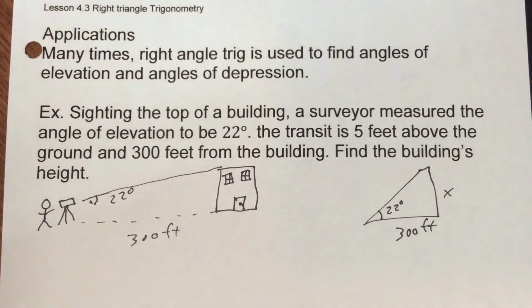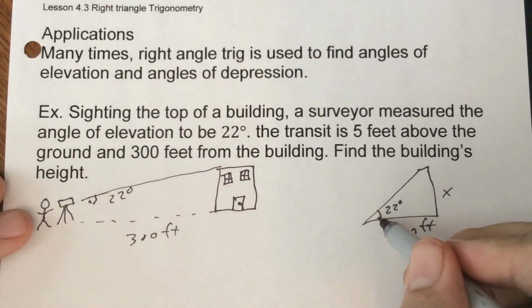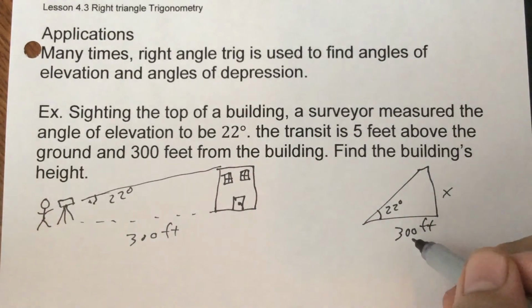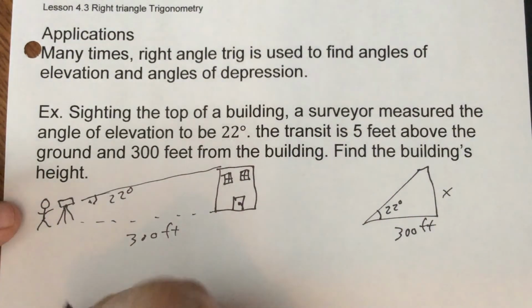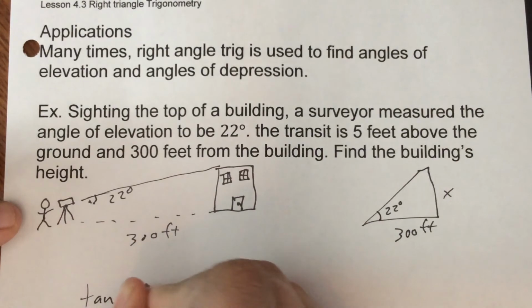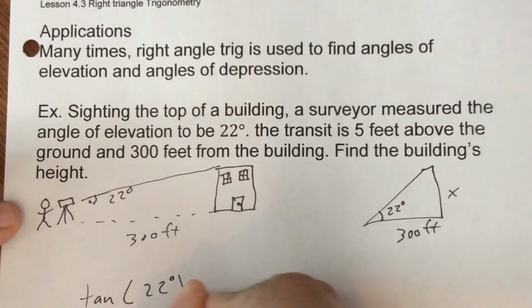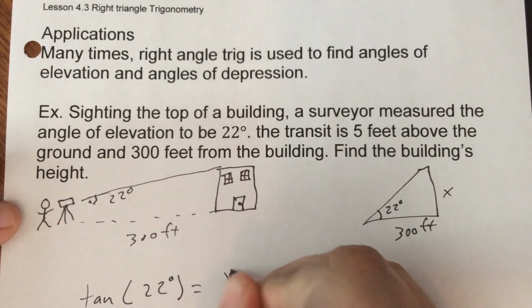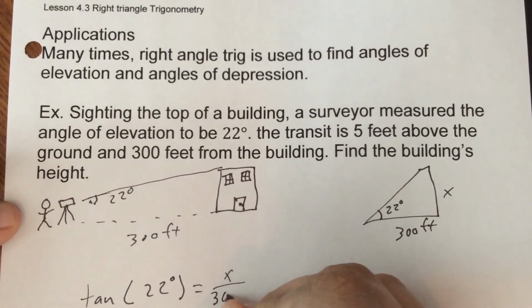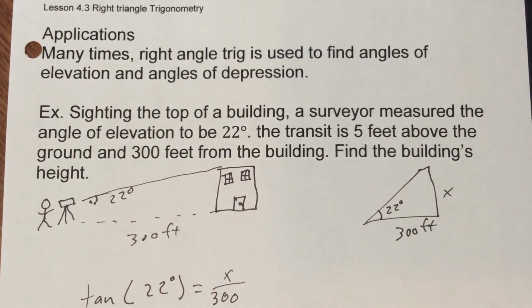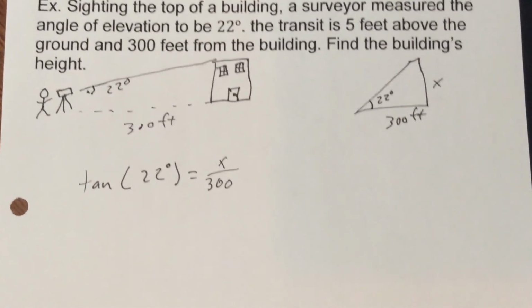So, you need a trig function. What are we working with here? Well, we're working with an opposite of where our angle is, and we're working with an adjacent of where our angle is. Opposite and adjacent is tangent. So we're going to do tangent of 22 degrees equals our opposite x over adjacent of 300. And then we're going to solve from there.